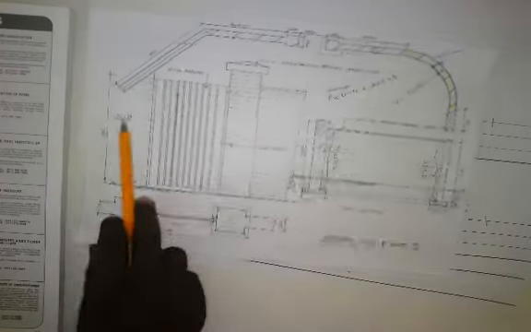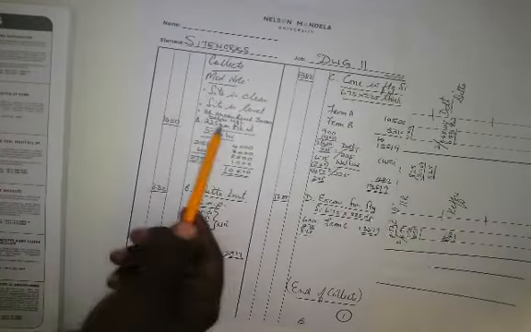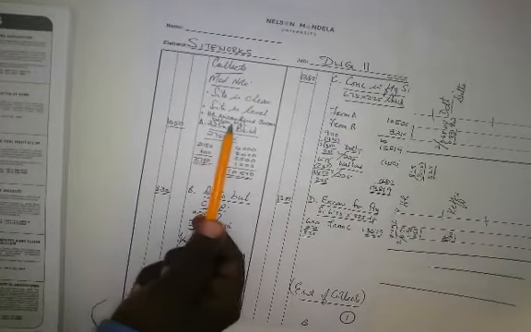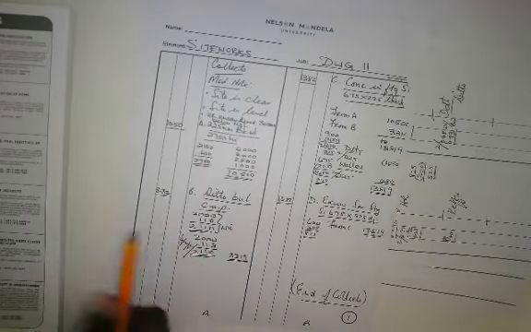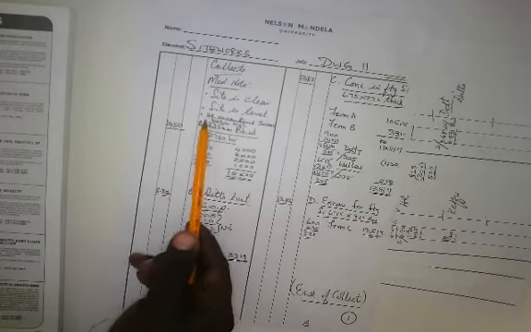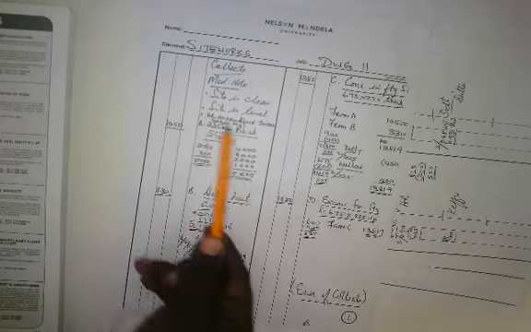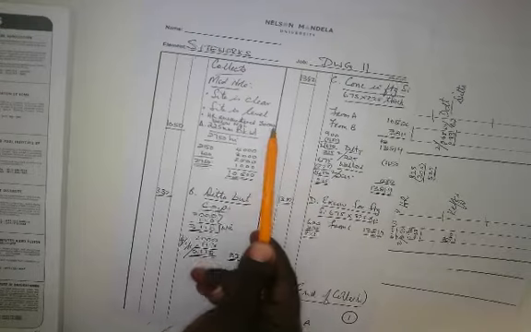Sometimes they tell you that in the sketch, but no, this is going to be 300 millimeters higher than the top of your wall. So it's just information that you need to know. So this is only for you to be able to do a description.